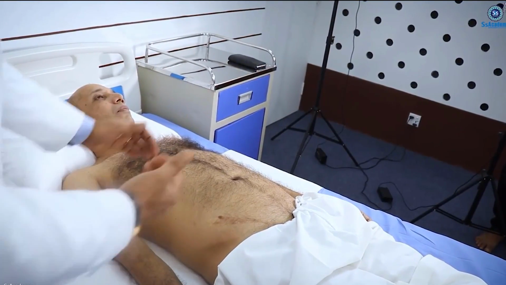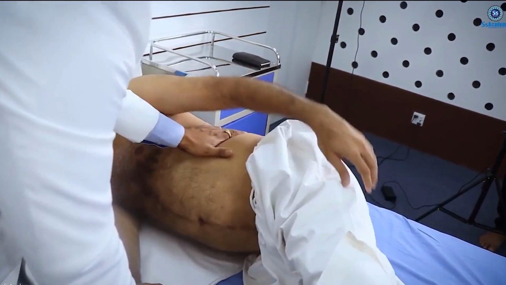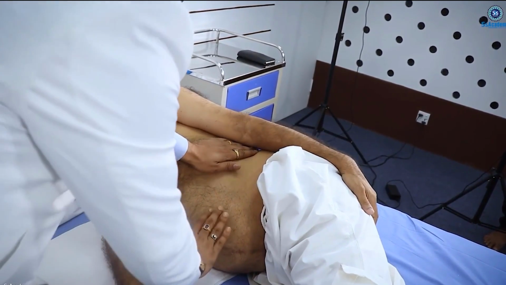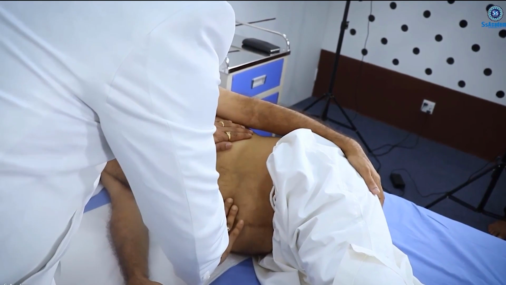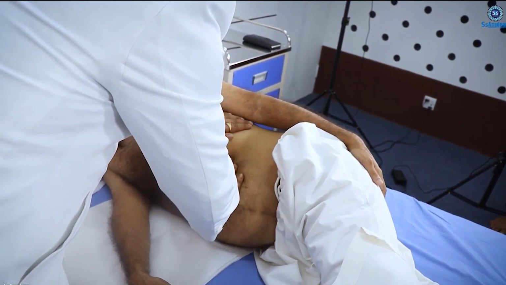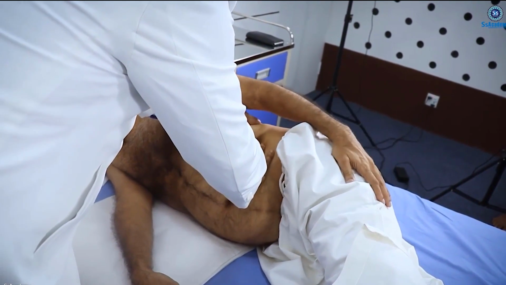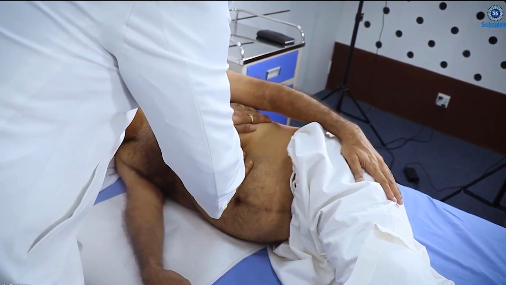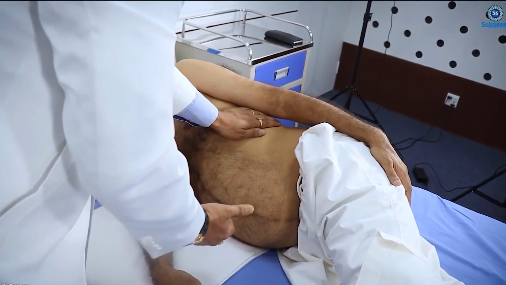Sir, can you turn onto your right-hand side for me? So you need to hold right here, and you need to put your hands here and tell him to take a deep breath in now. Take a deep breath in. Once again. Once again. Once again. So you found no spleen here. No spleen edge as well.